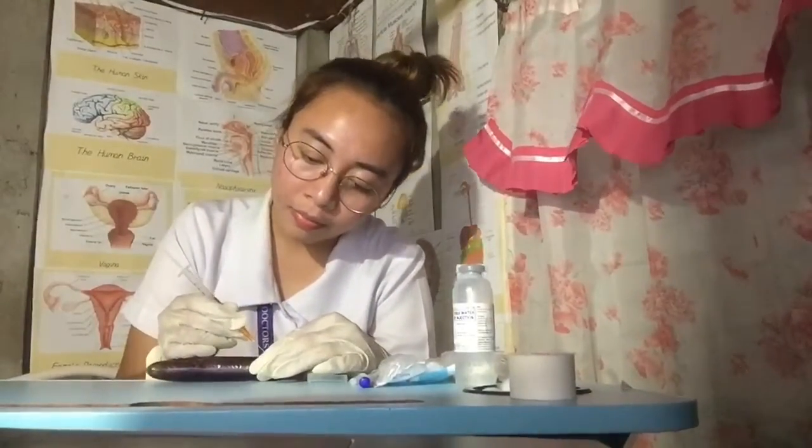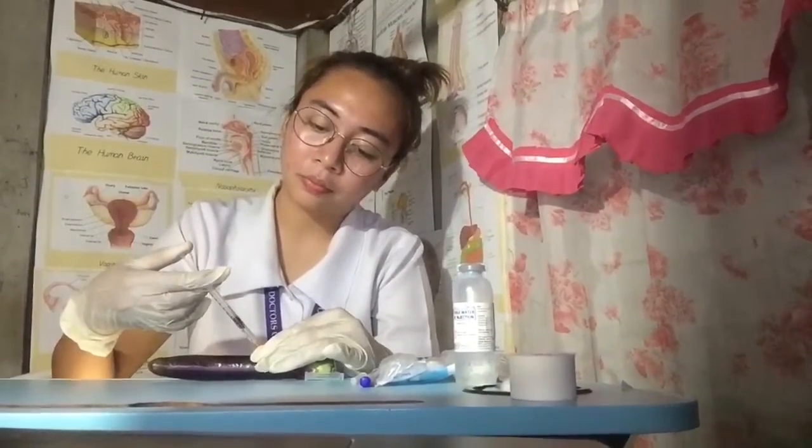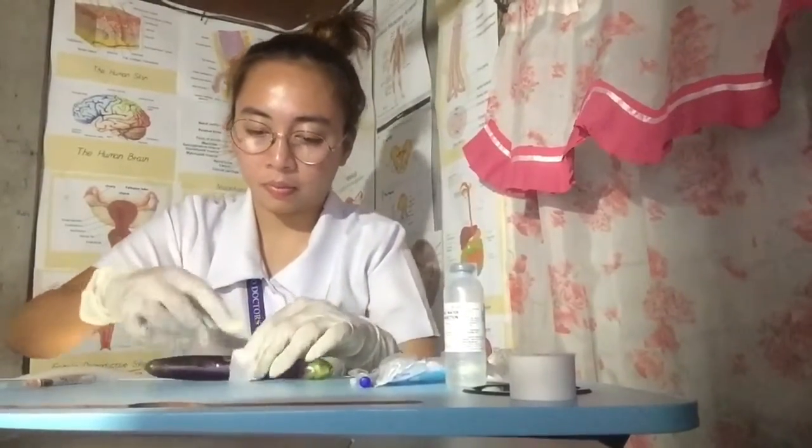So now let's go into the injection site, and now activate the needle safety and discard the uncapped needle with the attached syringe in the receptacle.